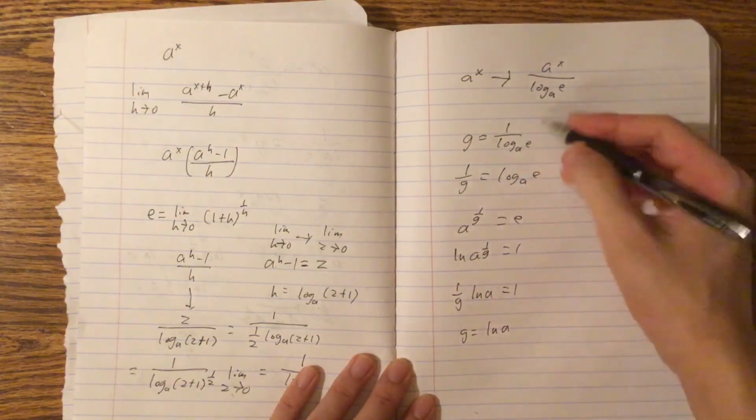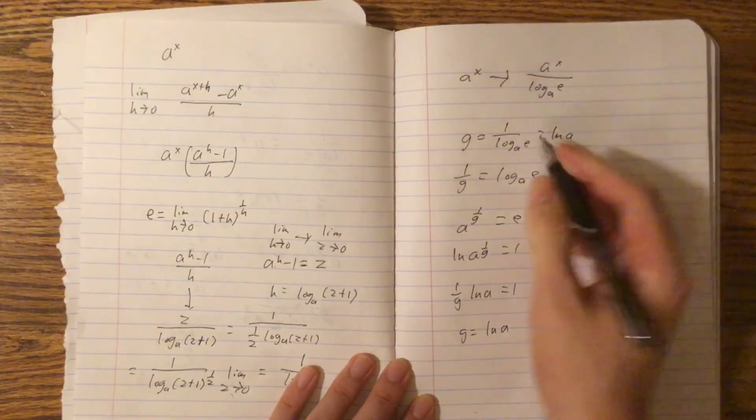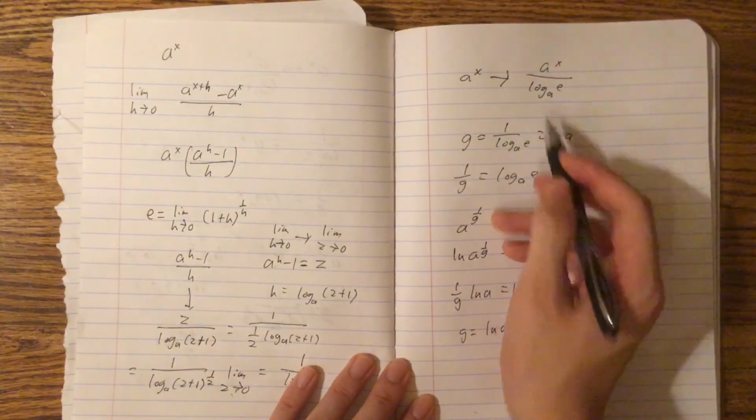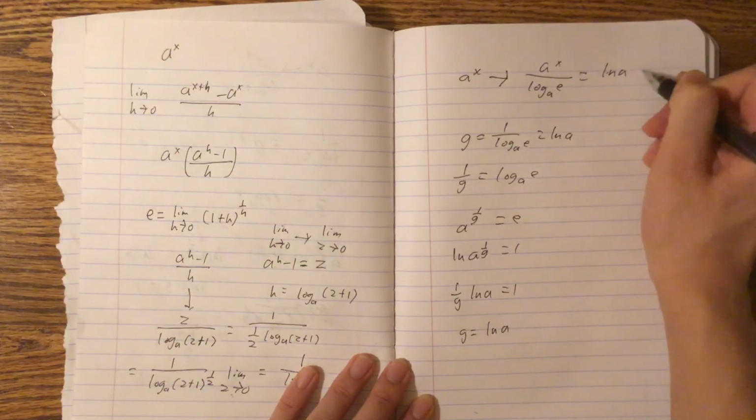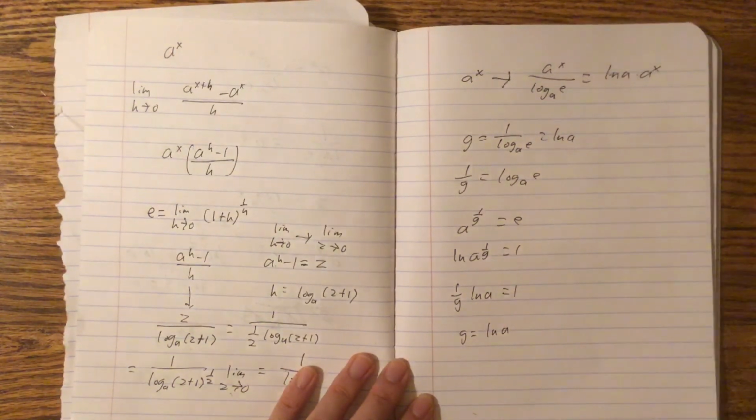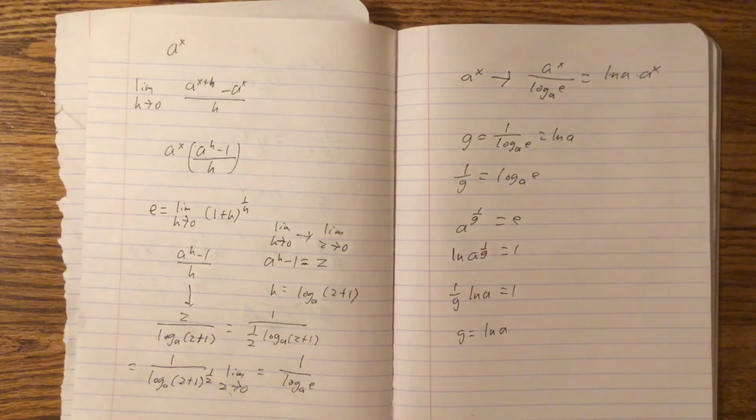Now if g equals this, equals ln a, that means 1 over log_a e equals ln a. So this just equals ln a times a^x. And this is probably the form you're familiar with.